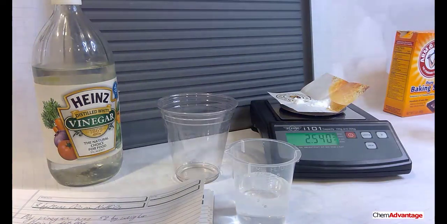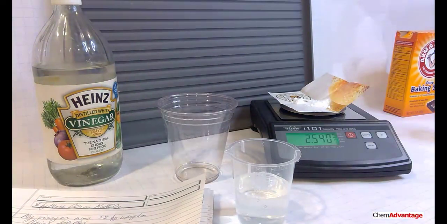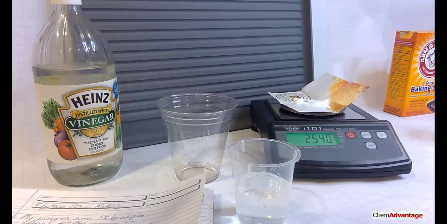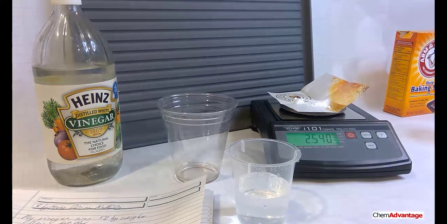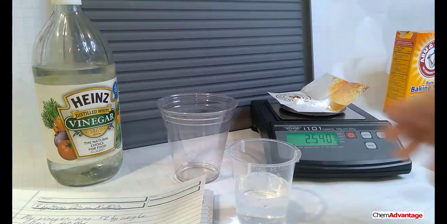I'm going to write that down. Mass of sodium hydrogen carbonate: 2.540 grams. That's a critical weight, so you've got to be careful with that. Okay, I've got that in my paper. I don't want to spill that or anything else.